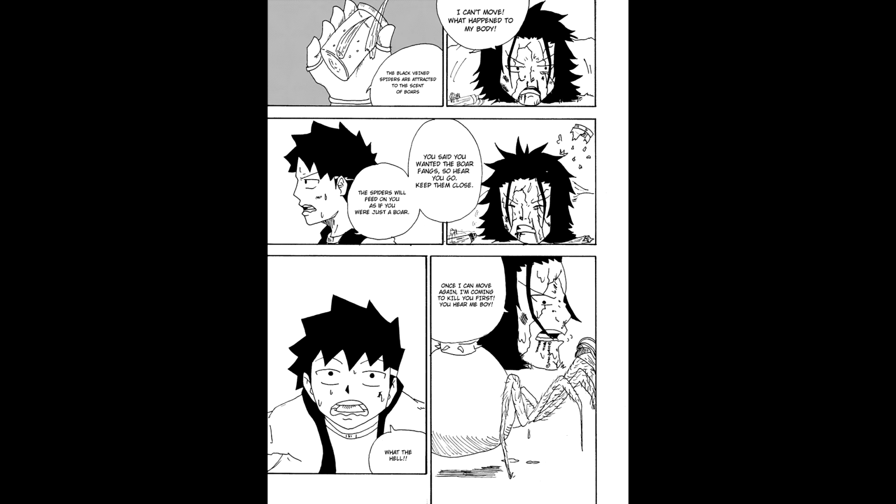I should emphasize that a lot if you're trying to draw your own manga, your own one shot. It was a very good lesson for me to learn after finishing this. So yeah. Nothing really to it.